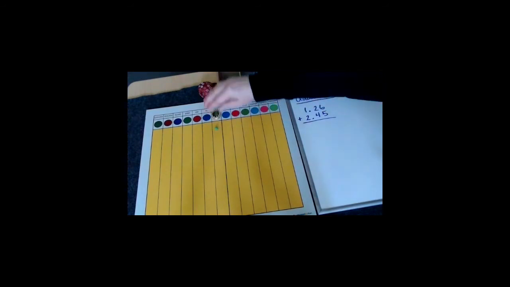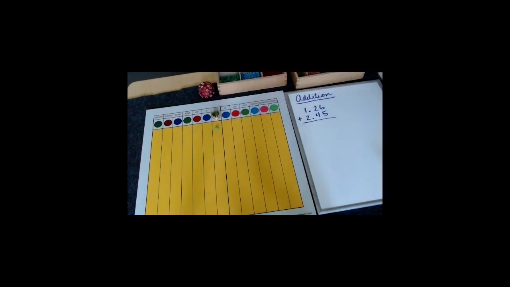Okay, we are going to do some addition with our decimal board today, and we're going to start with putting the crown on our unit so that we can keep oriented to the unit there. And I'm starting with 1 and 26 hundredths. So I've placed a unit, 1 unit in the units place. I'm now putting 2 in the tenths place and 6 in the hundredths place.